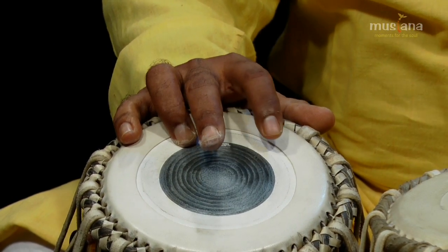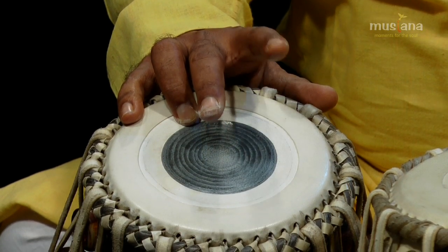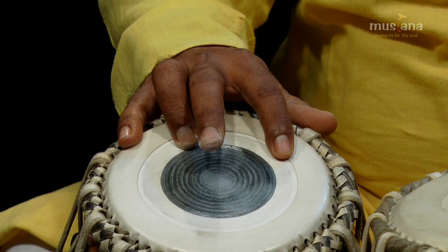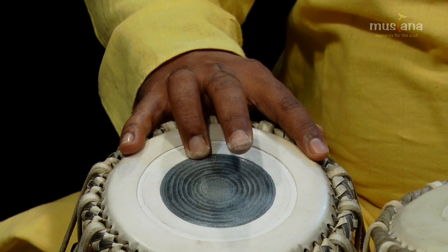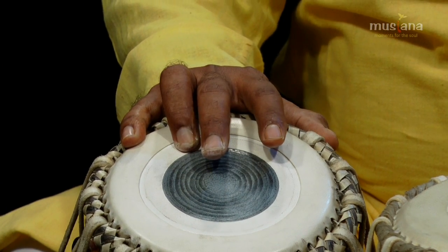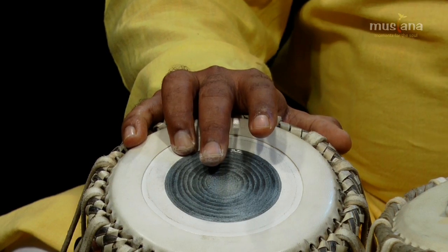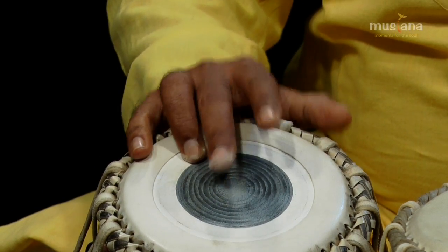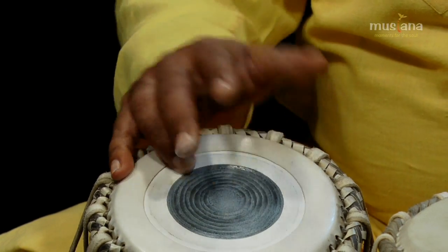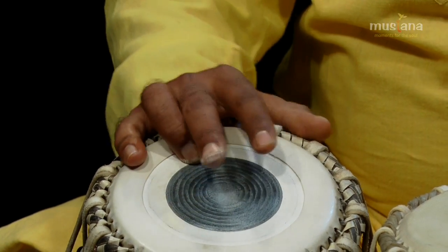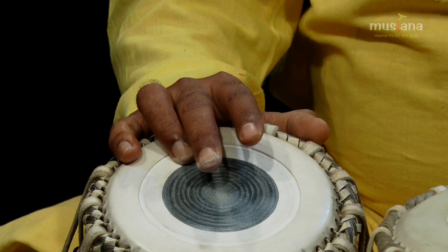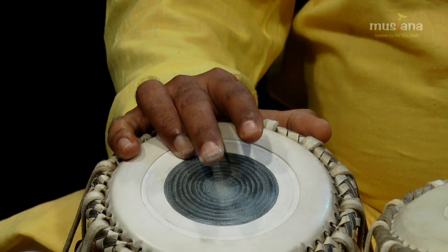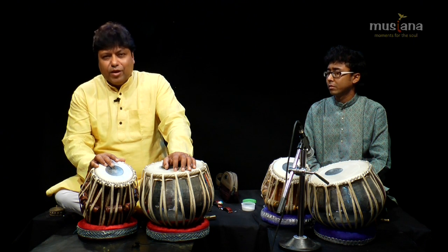Try to get the sound. It would be more or less on the mark here between the sur and kinar, not towards the very edge. Then you get a sharper sound, and you don't want that. So a musical and a round tone for na would be this. Na and na, unless you get it right, keep trying.